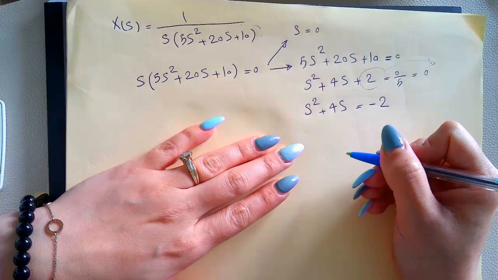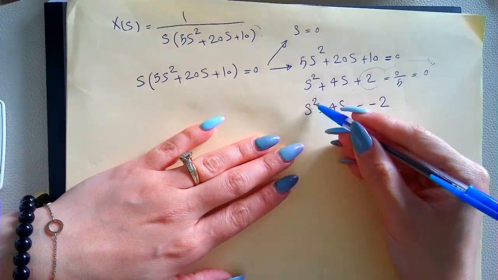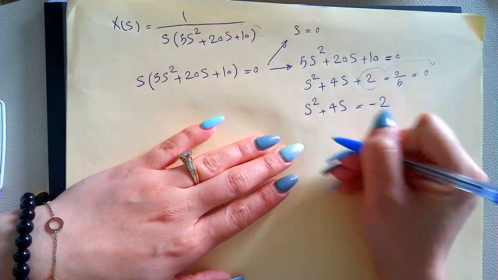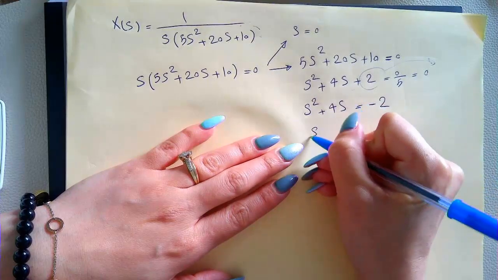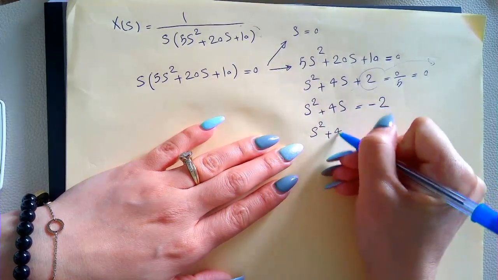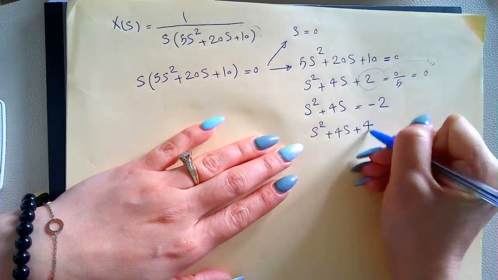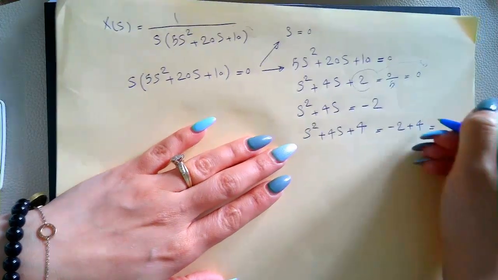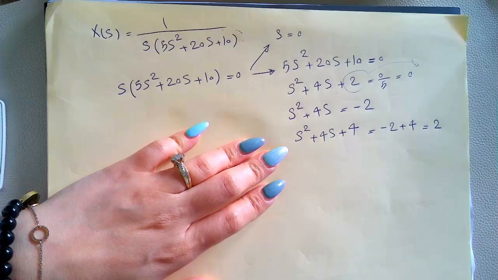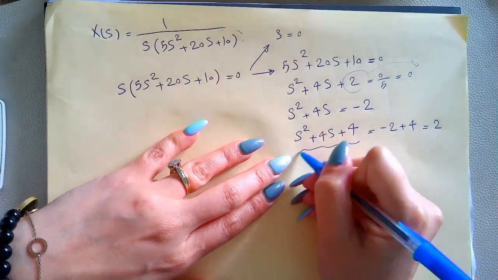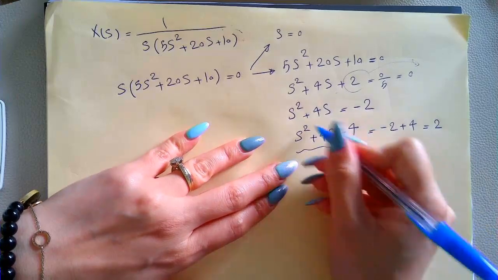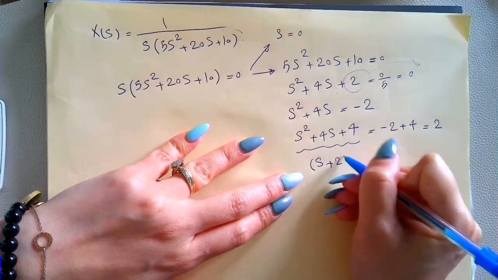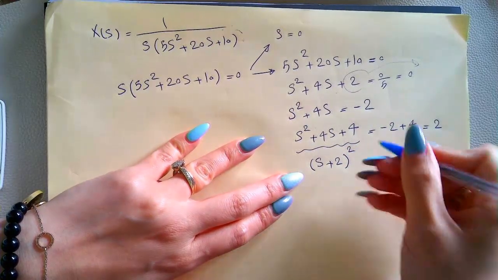Now I want to make that look like a simplified version, so I can calculate s, and I have only s, not s squared. So I'm going to add 4 to both sides, so it will be s squared plus 4s plus 4. The other side will be minus 2 plus 4, which is equal to 2. Now this looks much nicer because we know it can be written as s plus 2 squared, and the other side is 2.